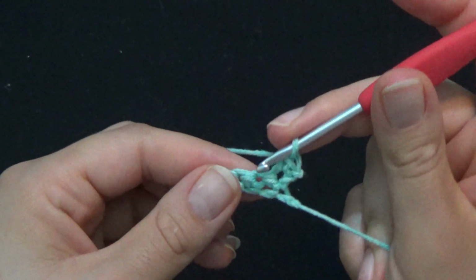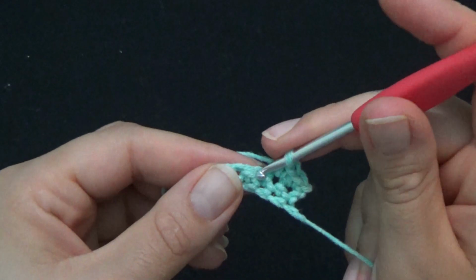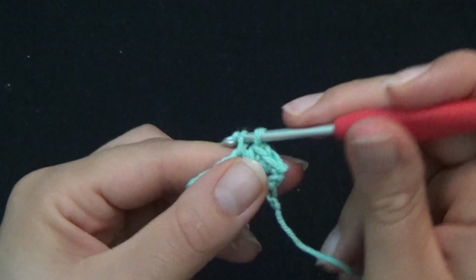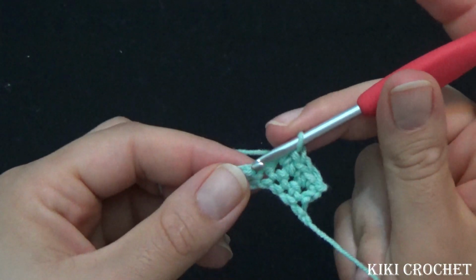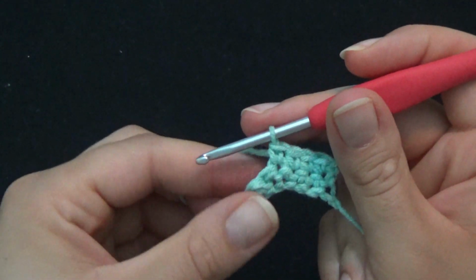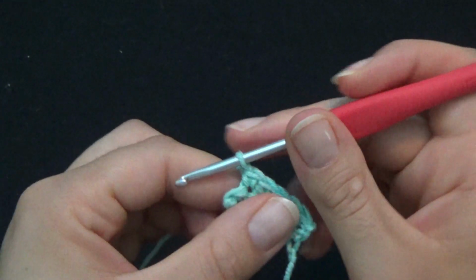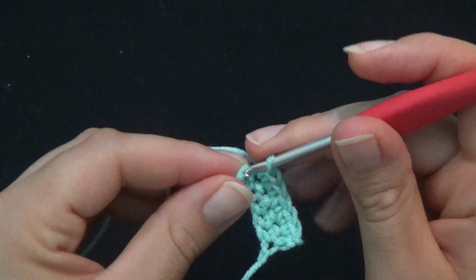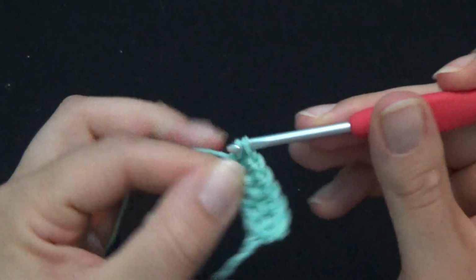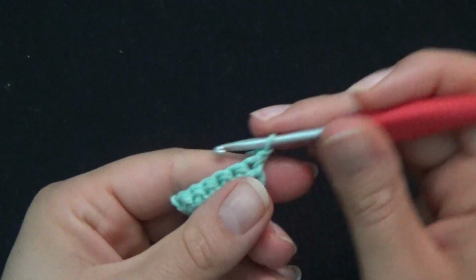Again, 1, next stitch, 2, 3, 4, 5, and my last stitch, 6, chain 1, turn the work.